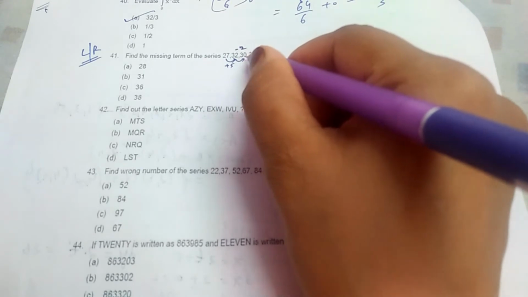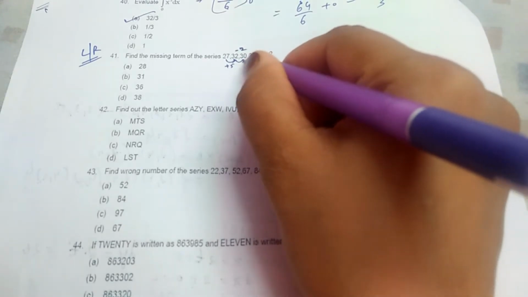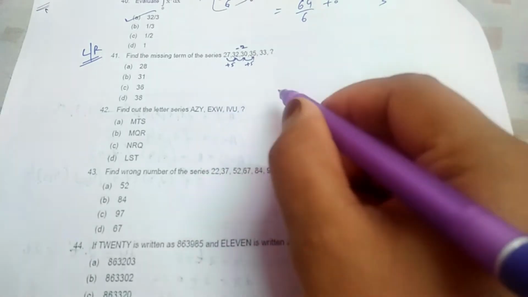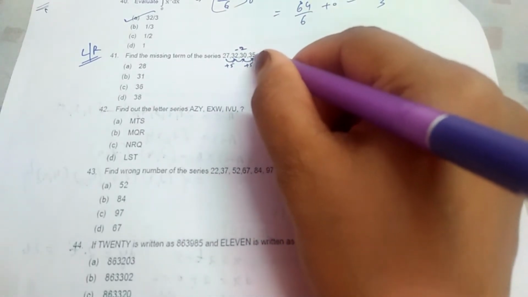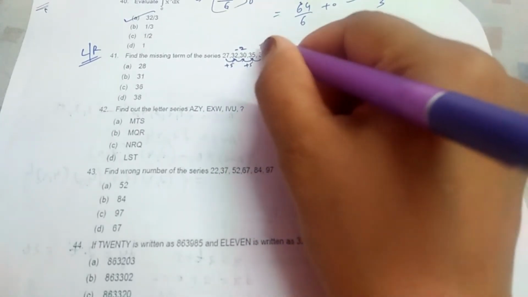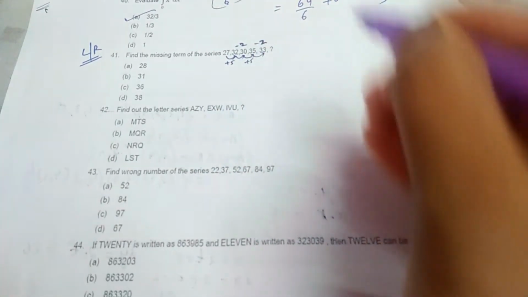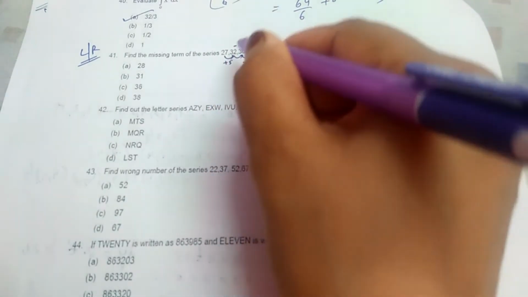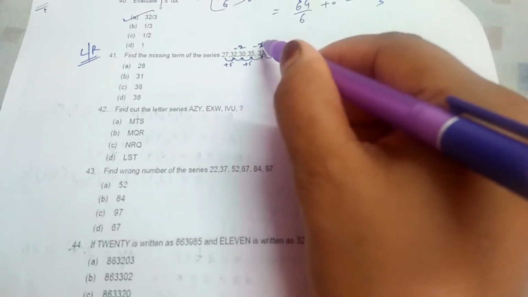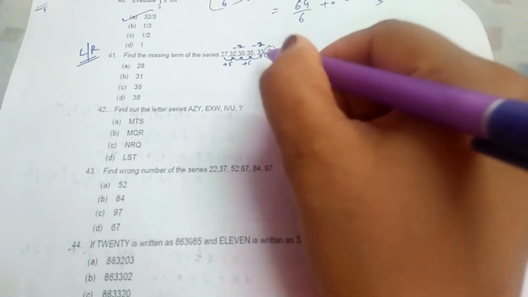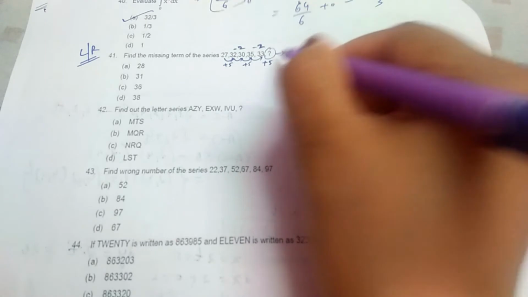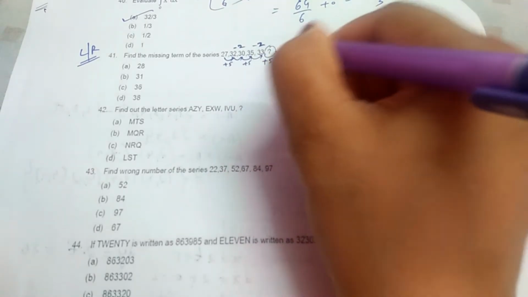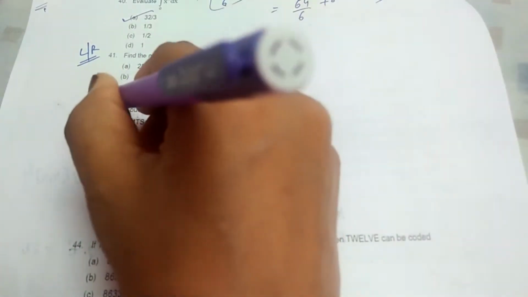Next, you see there is a pattern, right? From 30, again you add 5. Then from 35 it is getting reduced to 33, so it's a subtraction of 2. So how can we find the next number? There's a pattern like +5, -2, +5, -2. The -2 is already done. Now for the 33 we add +5. What is the next number? 33 plus 5 is 38. So our answer is 38, option D.